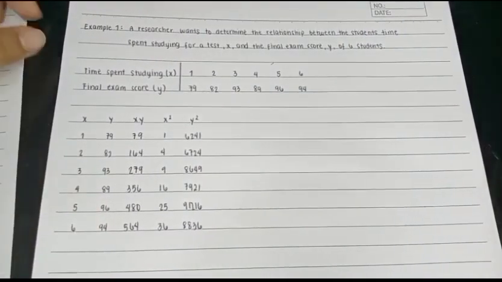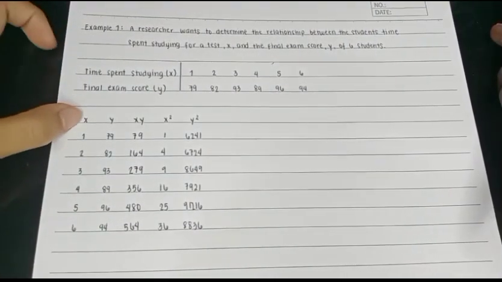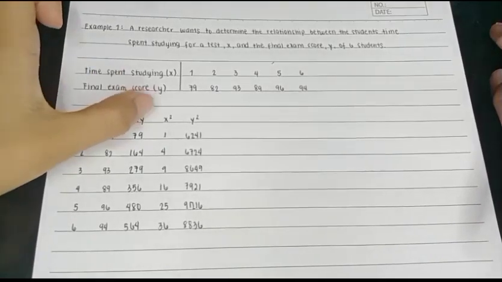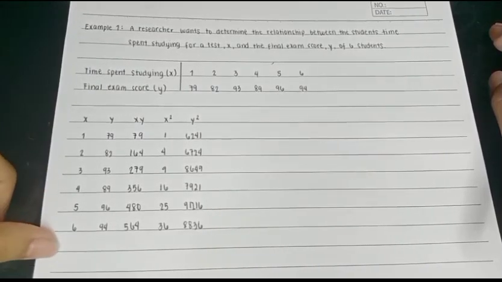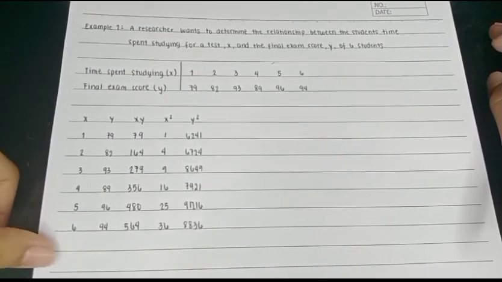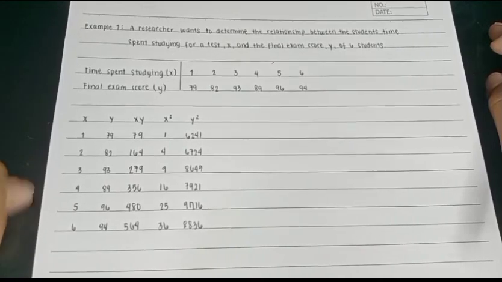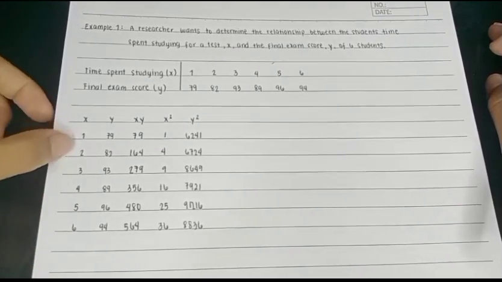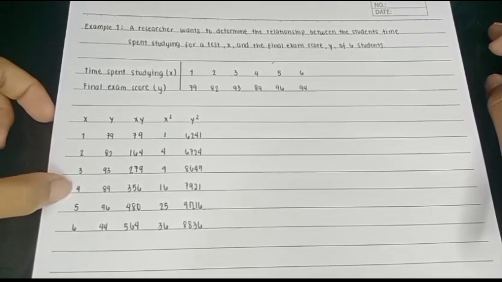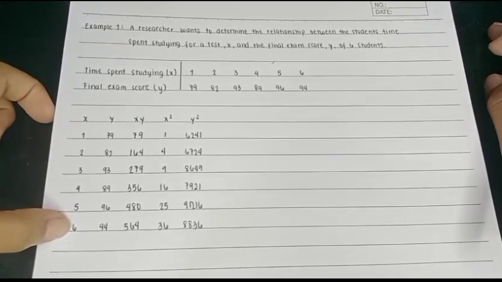There, we are done getting the values of our x, y, xy, x squared, and y squared. Our next step is to get the sum of each column. So, let's start with x. What we will do is just add them all. So, 1 plus 2 plus 3 plus 4 plus 5 plus 6 is equal to 21.